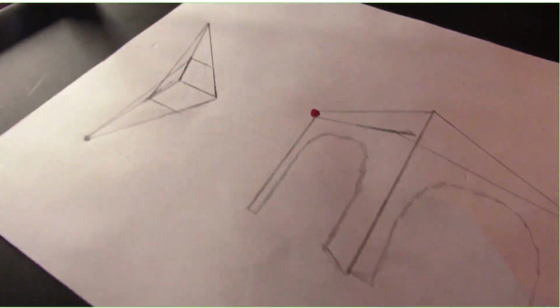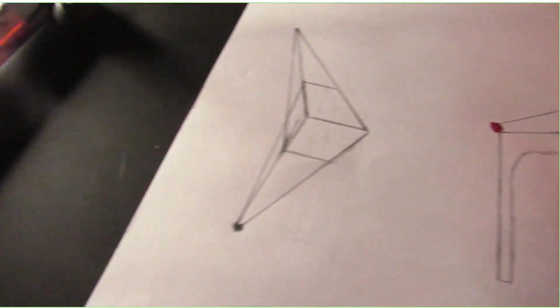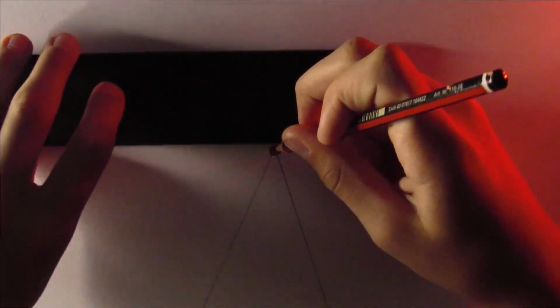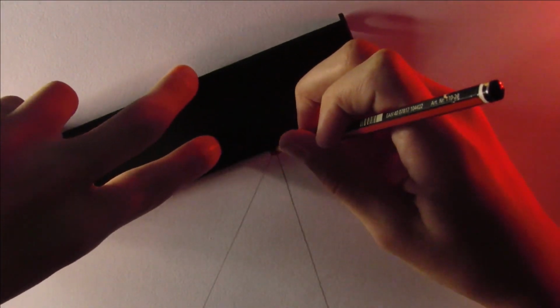Today we will see how to use the vanishing points and how to follow them in order to achieve drawings with more realistic perspectives. The vanishing point basically helps us to achieve perspectives in our drawings from lines that come out from the vanishing point.